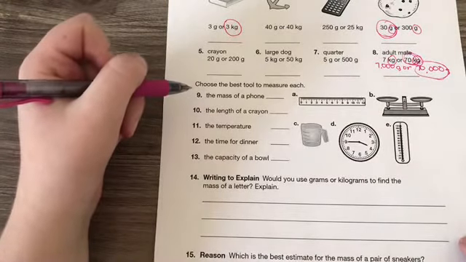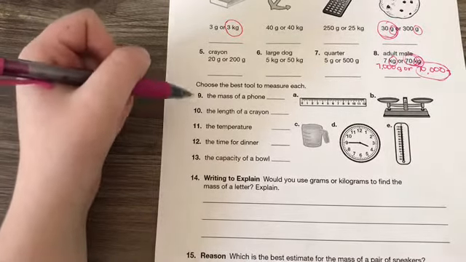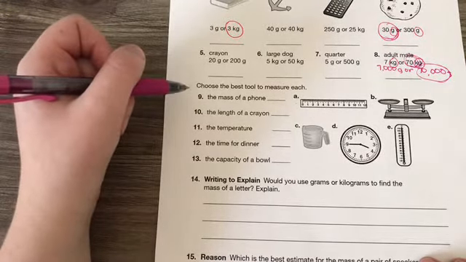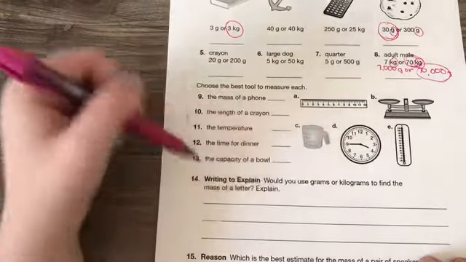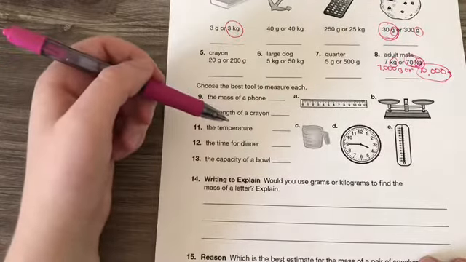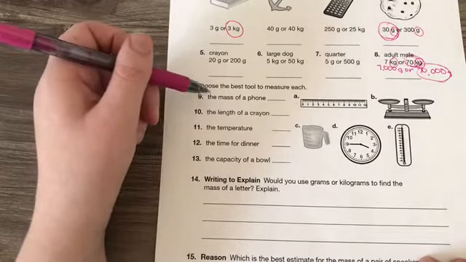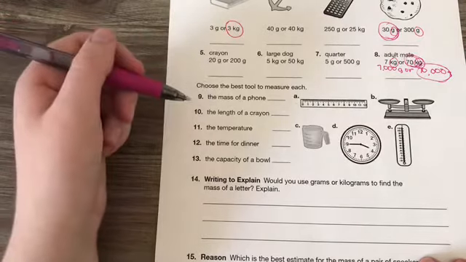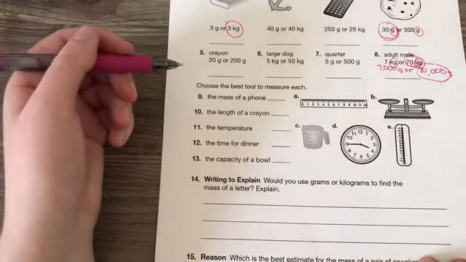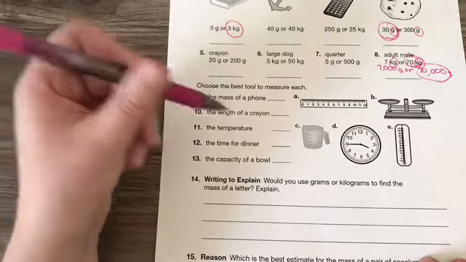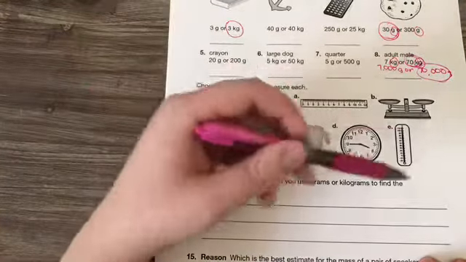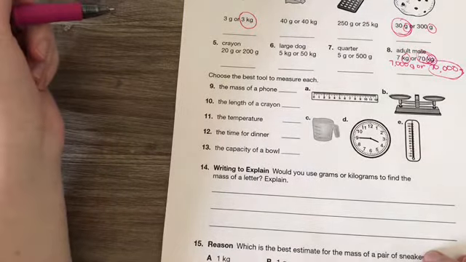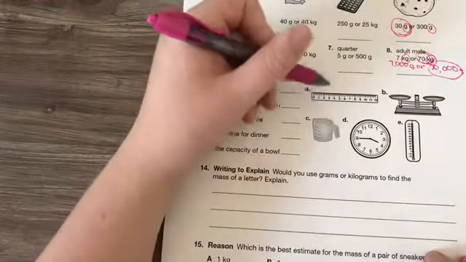All right, now let's look at this next section of questions. My directions are: choose the best tool to measure each. Now this is basically just a review, except for maybe 1 or 2 of these. But let's think. The mass of a phone. Well, we're learning about mass right now, right? So we're measuring how heavy something is. Do you see an object right here that might measure the weight of something or the mass of a telephone? Does a ruler measure weight?